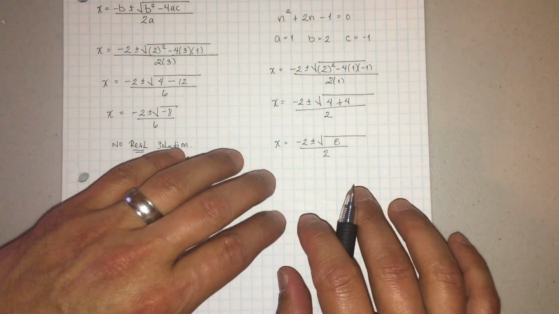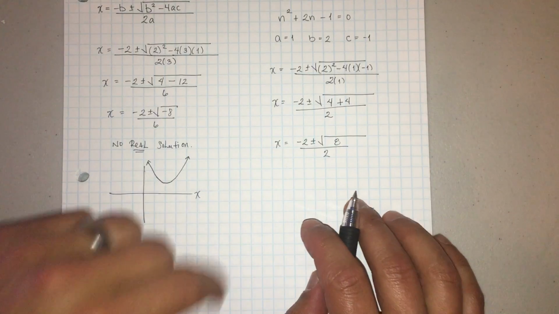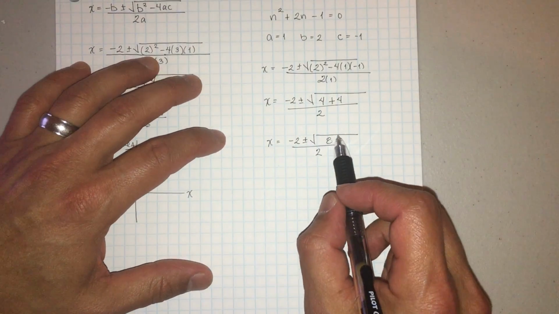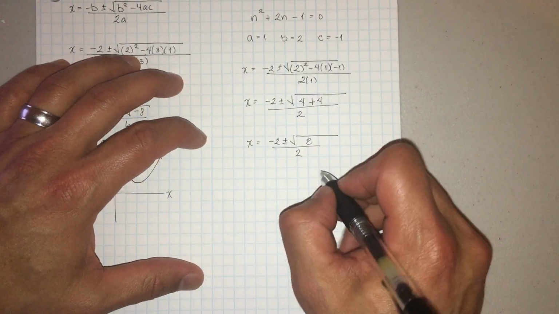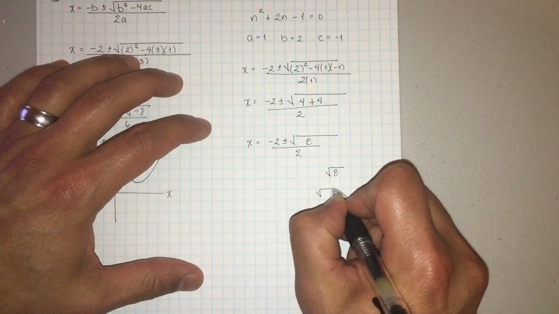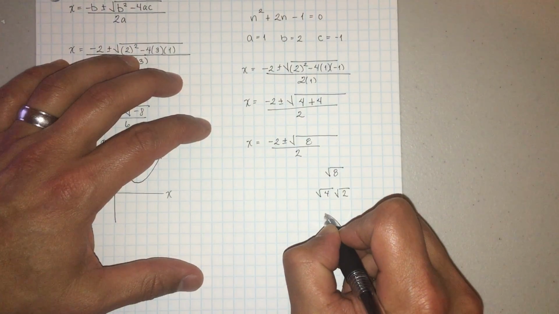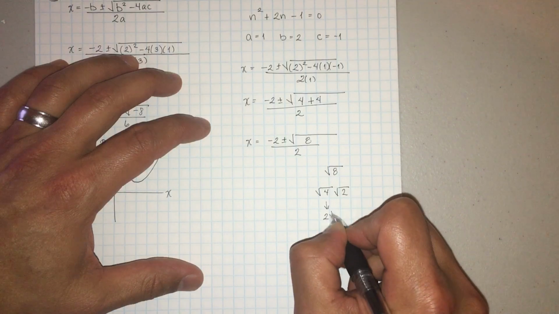All right. Now your professor is not going to allow you to leave it like that. Can we reduce the square root of 8? Yes. The square root of 8 can be rewritten as the square root of 4 times the square root of 2. And what's the square root of 4? Well, that is a whole number, 2.